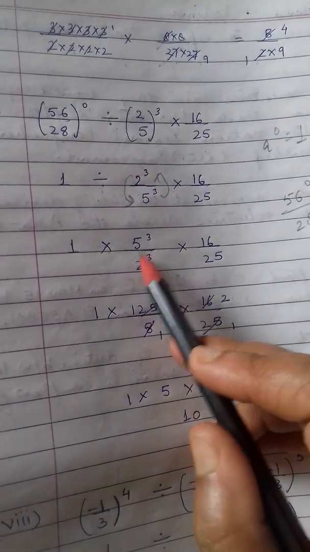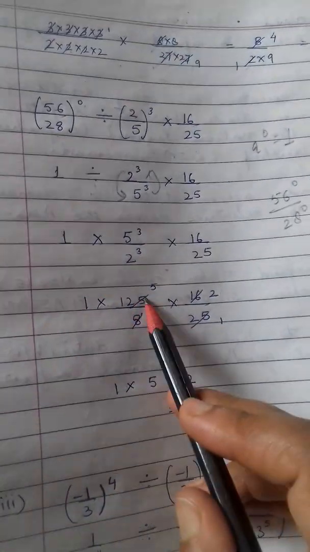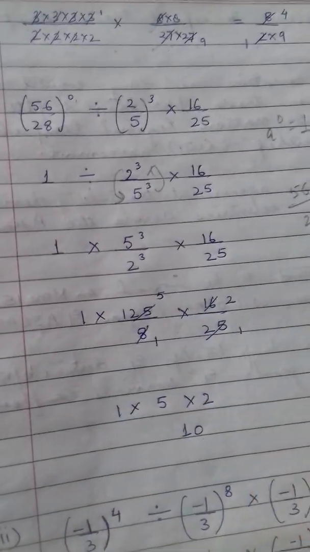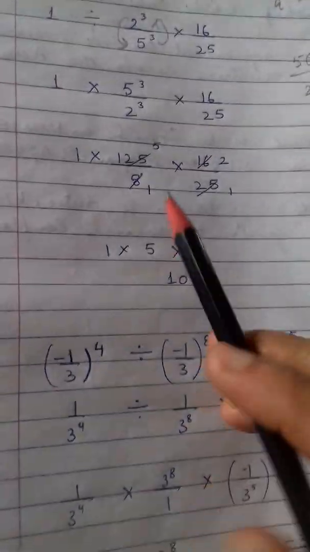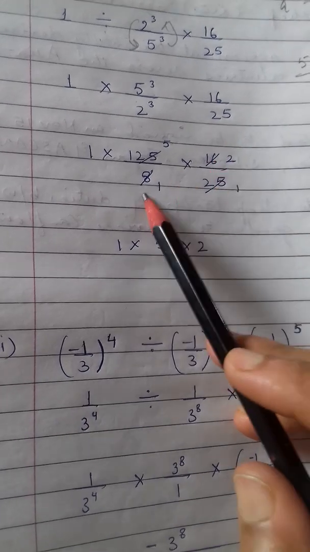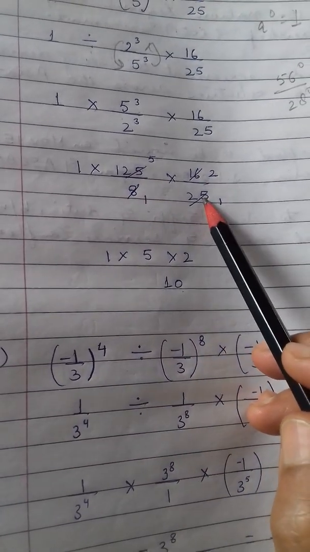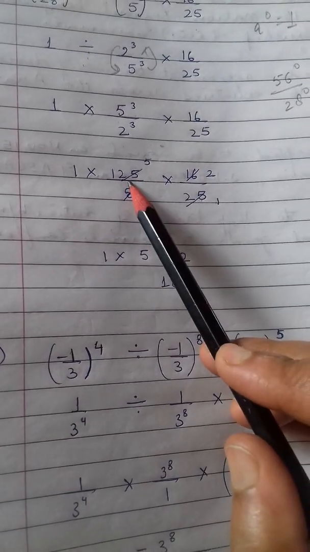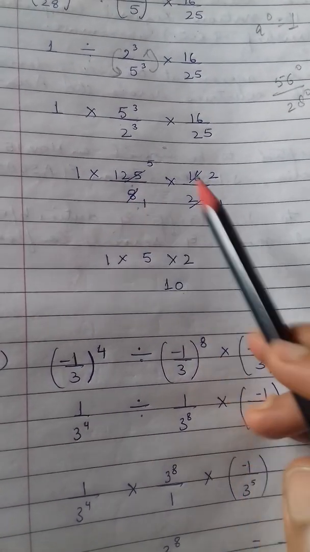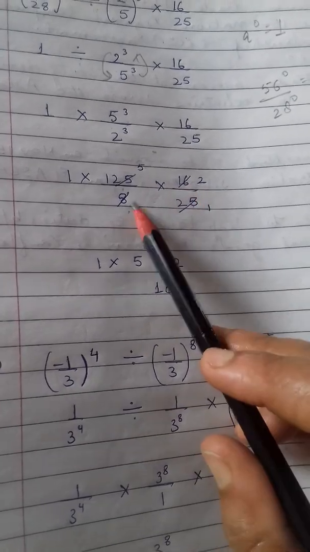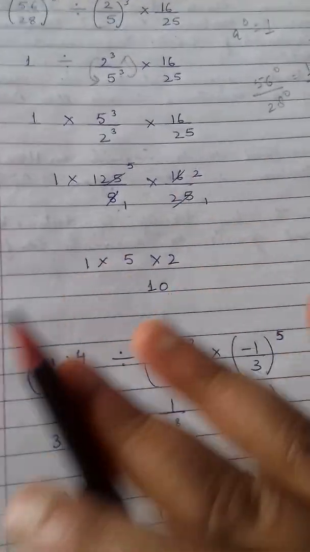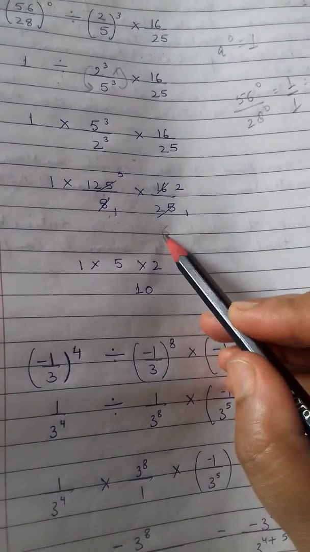Now 5 raised to the power 3 means 125, 5 into 5 into 5. And 2 raised to the power 3 means 2 into 2 into 2, 8. So 125 upon 8. Now 25 ones are 25, 25 5s are 125. 8 ones are 8, 8 2s are 16. If you cannot do directly, then you can just simply go like 5 5s are 25.